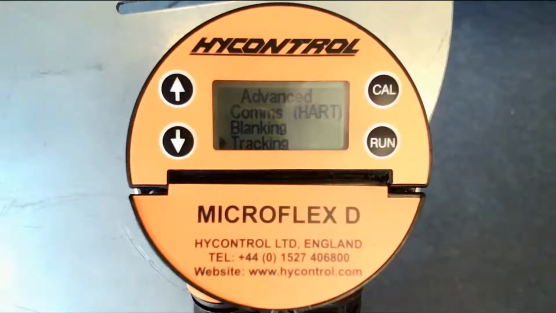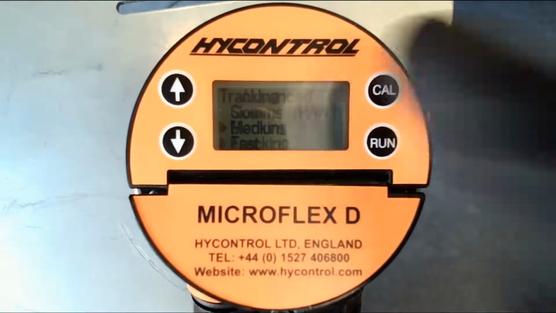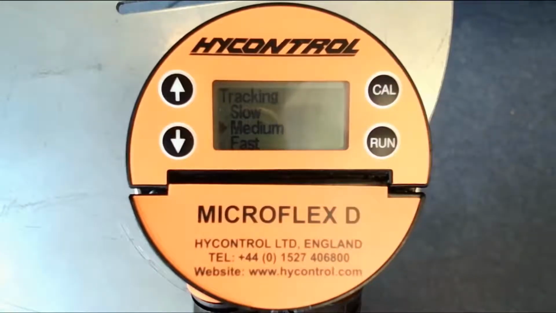Press the Cal button to enter this parameter, and we have some options here: slow, medium, fast, and we have also an Insta-Track option. Slow, medium, fast just refers to how fast the level is moving within the tank. This optimizes the way the processor tracks the echo, so it's important to select this value correctly. If the option is selected to be too slow, then you will find that the instrument will not track and will jump from measurement to measurement.